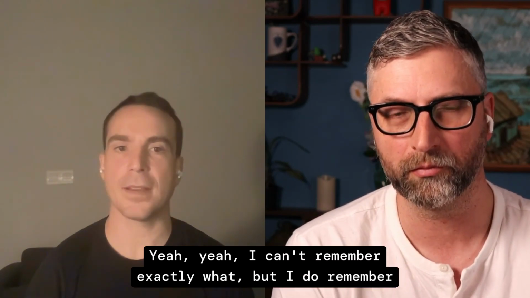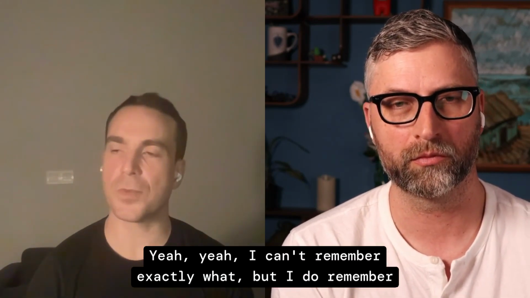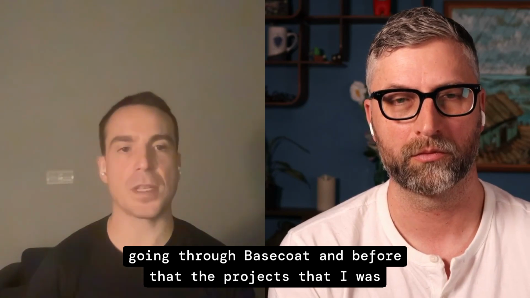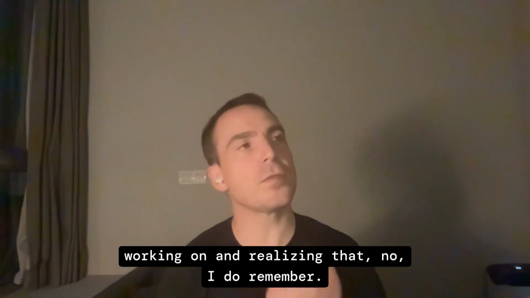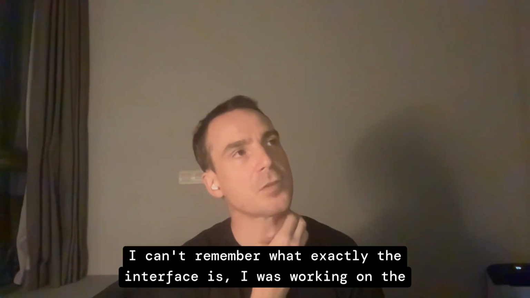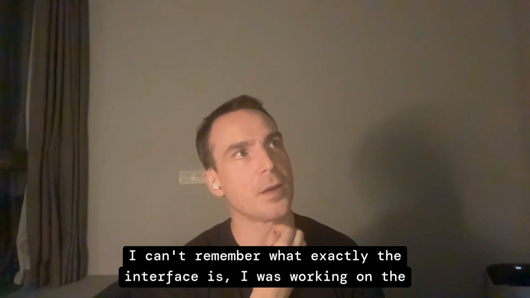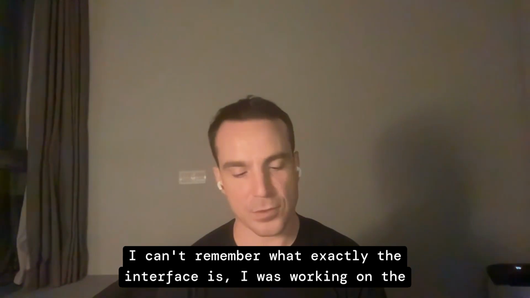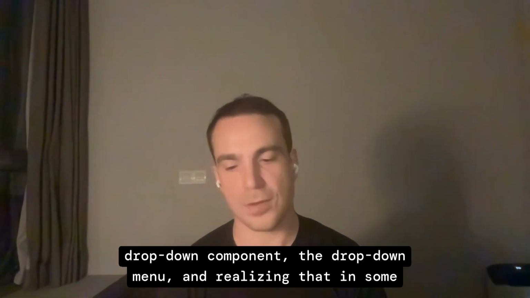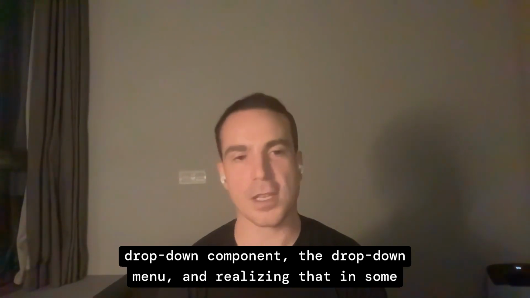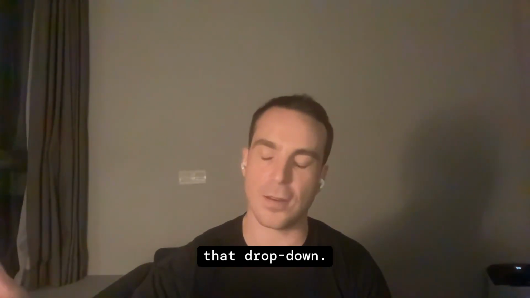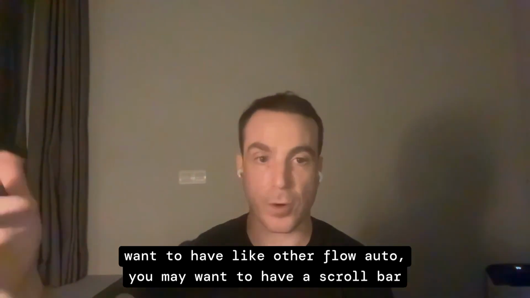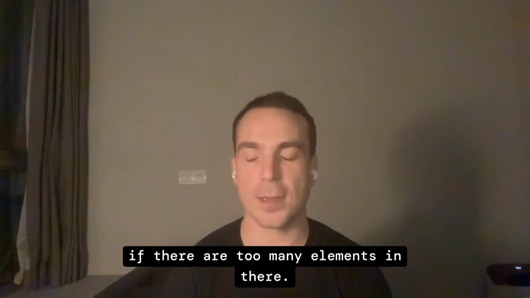I can't remember exactly what the interface is, but I do remember going through Basecoat, and before that the projects I was working on. I was working on the dropdown component, the dropdown menu, and realizing that in some cases you may want to have overflow auto, you may want a scroll bar if there are too many elements in there.